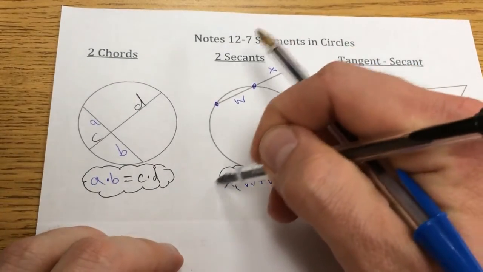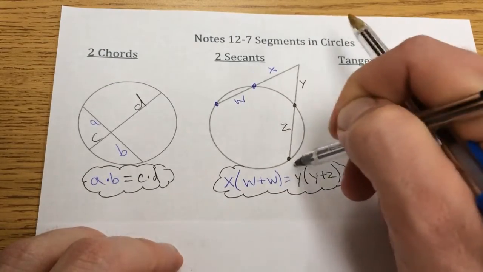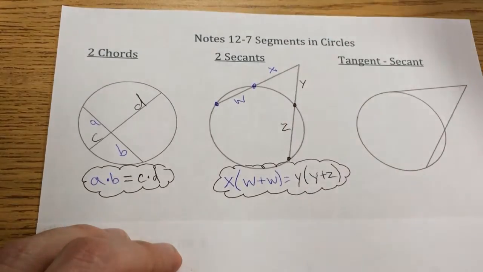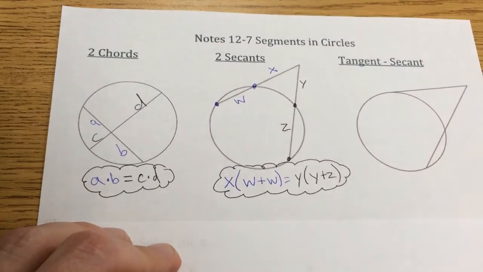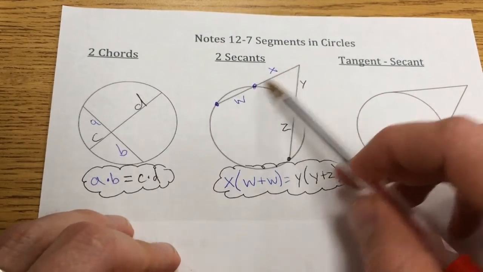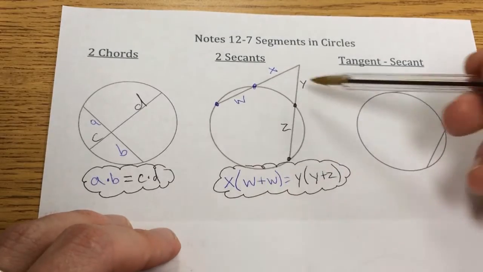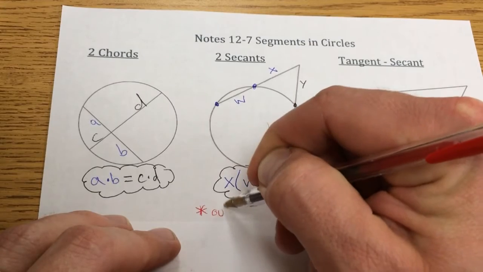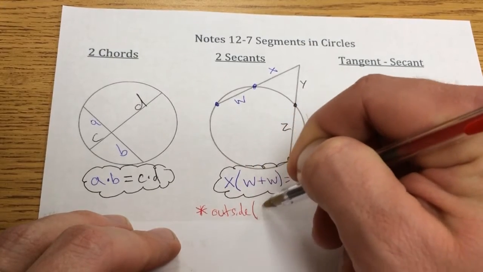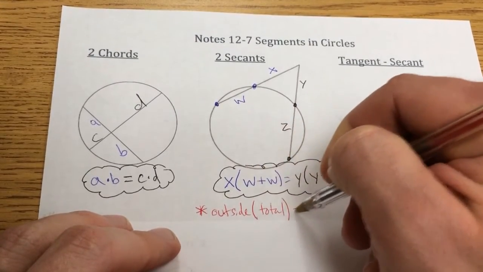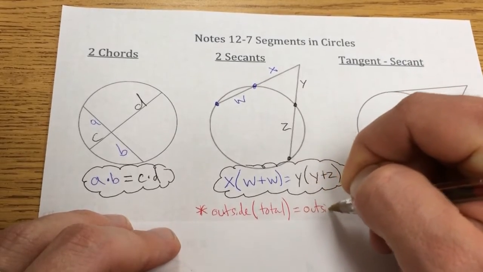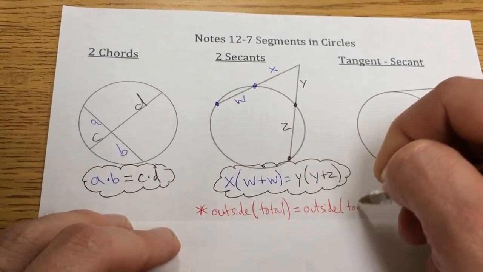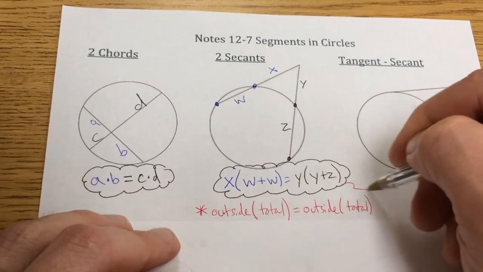Okay? So there's a formula or a rule or a principle. It's always true with two secants. Now, that's kind of hard to remember, right? So there's a better way to write that down. I'm going to write that down that with the secants, I have the outside times the total is equal to the outside times the total. Okay, important way. It writes down outside times the total is equal to the outside times the total. Okay, we'll add that to it.